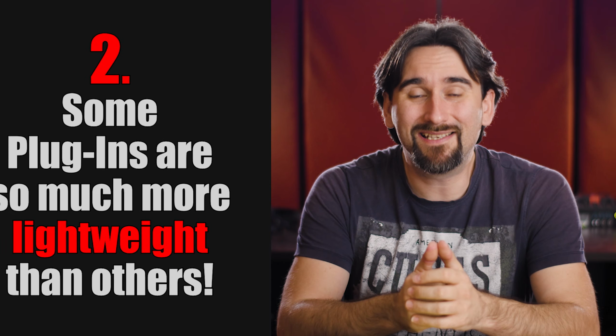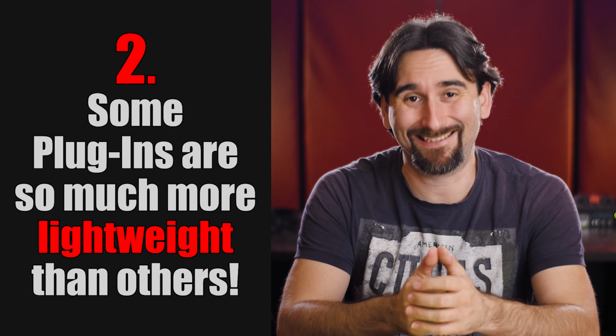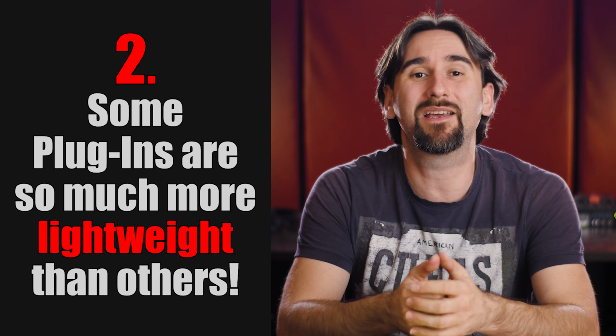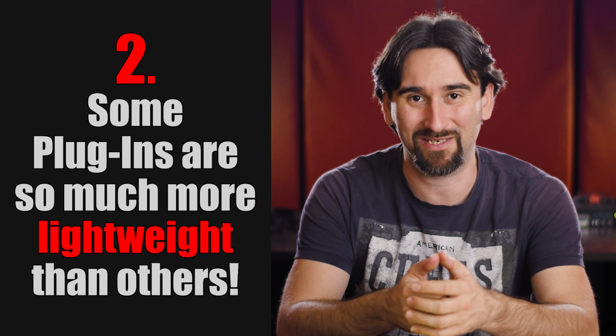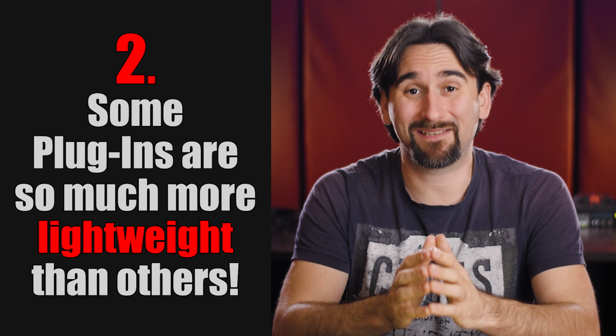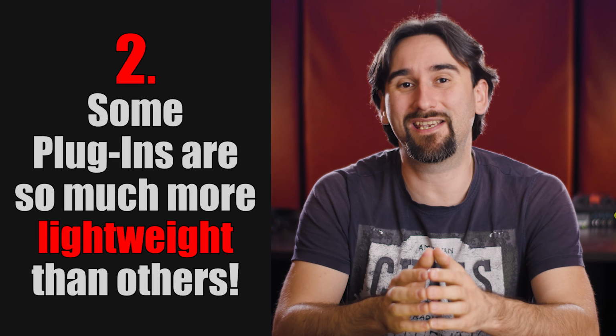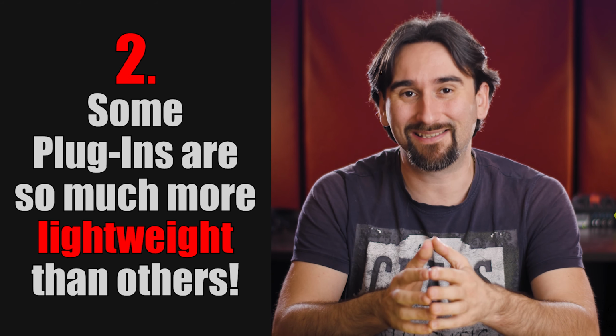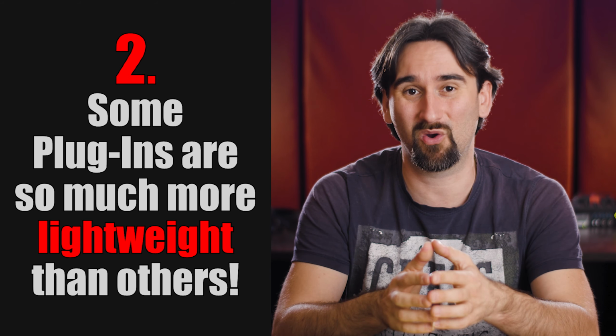2. Some plugins are so much more lightweight than others. There are some good plugins that are so light you can use dozens of them and your computer will barely notice. And then there are plugins so heavy that just 5 or 6 of them will drain your CPU dry. So that's something to consider in the never-ending battle for resources.